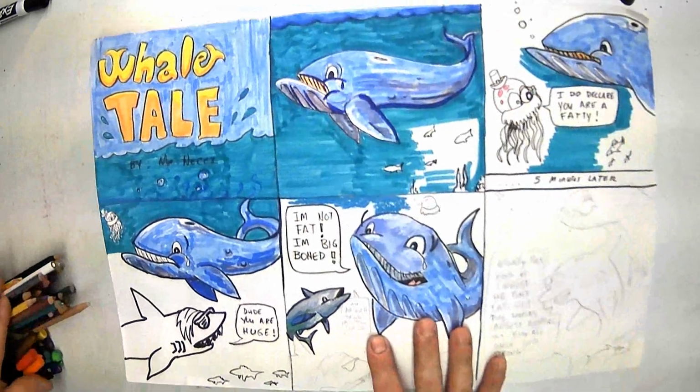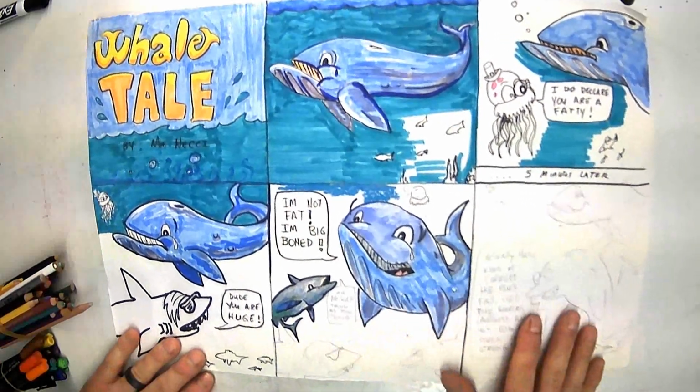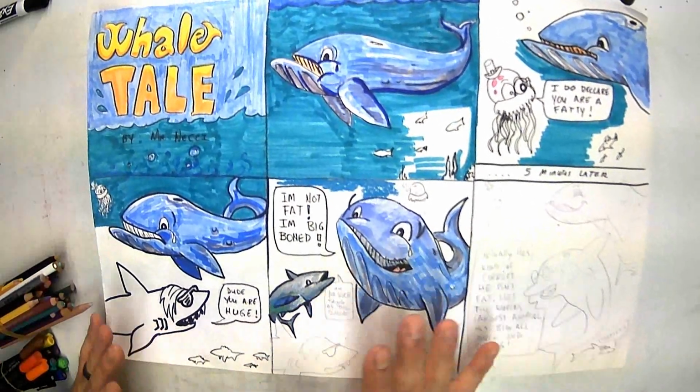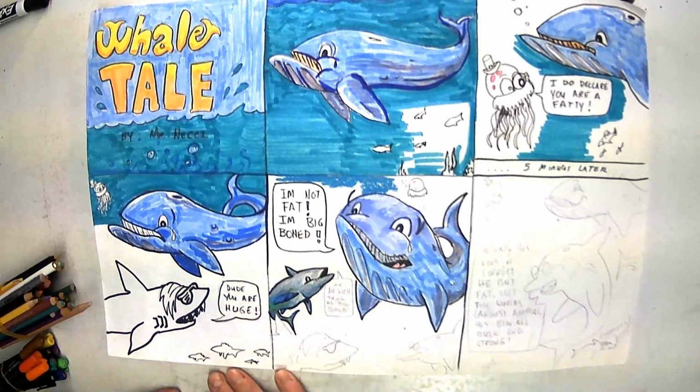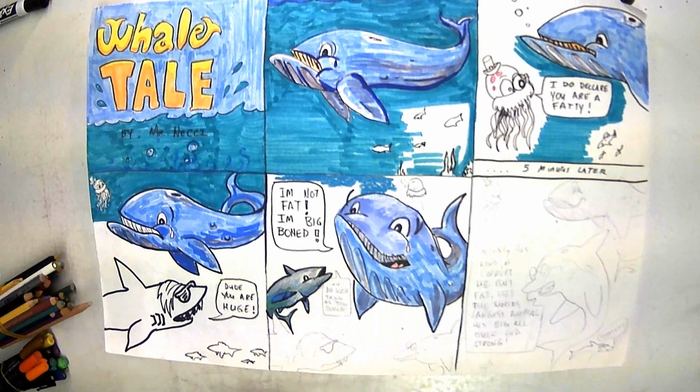So I don't currently have a fully completed example right here to show you, but this is really, really close. This one called Whale Tail. You can kind of get the idea for what we're supposed to do. This is called Comic Strip, and there will be a bunch of references attached to kind of help you out. But if you need some, hit me up.